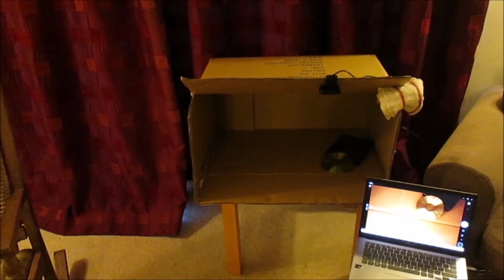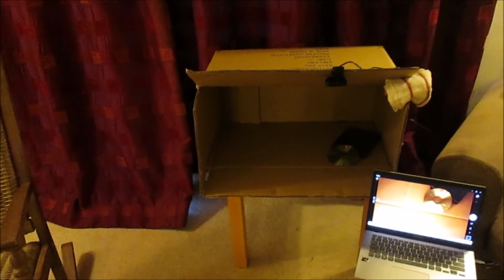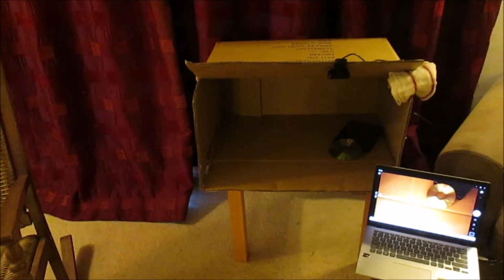So the equipment that we're going to use for this is very basic, and the idea is that it's something you could easily set up yourself if you wanted to do these experiments at home rather than just watch me doing them here.